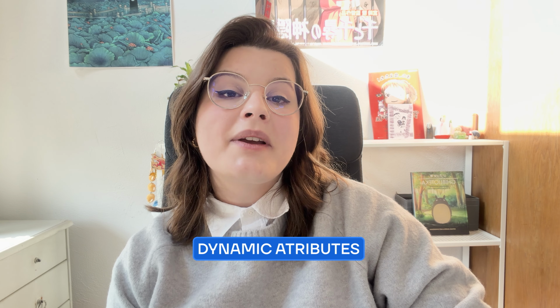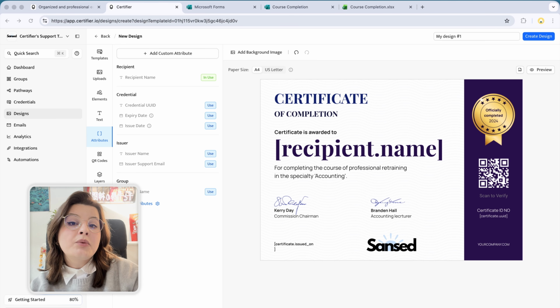Next, let's take a look at the text in the brackets, like recipient name. We call them dynamic attributes. Those are placeholders that will be replaced by the actual recipient's data that you provide.